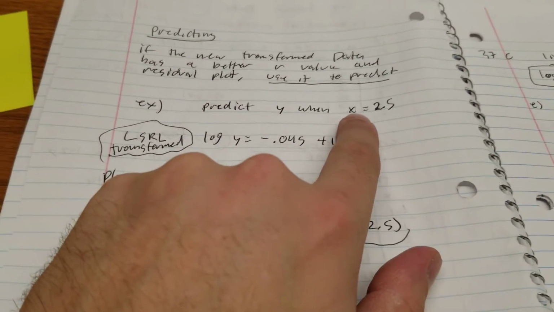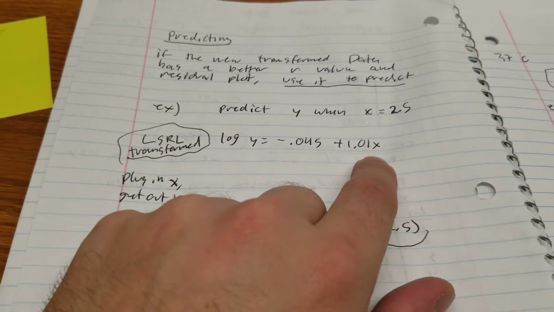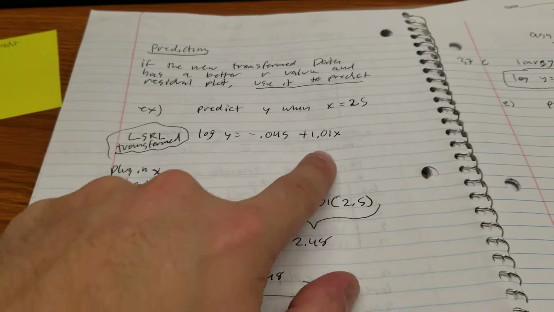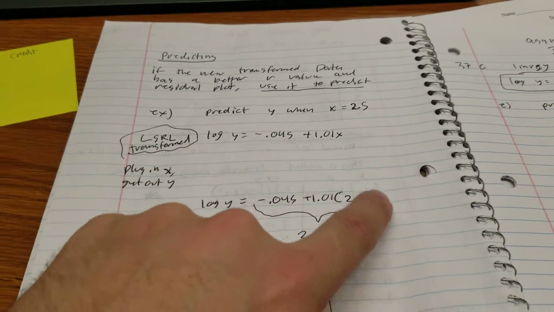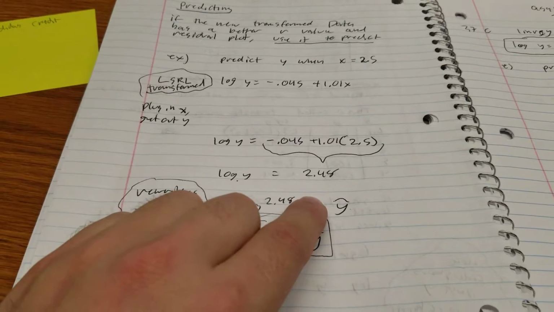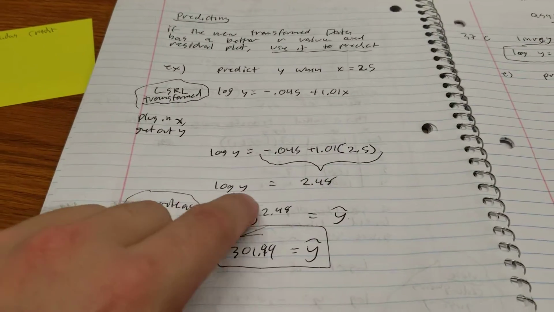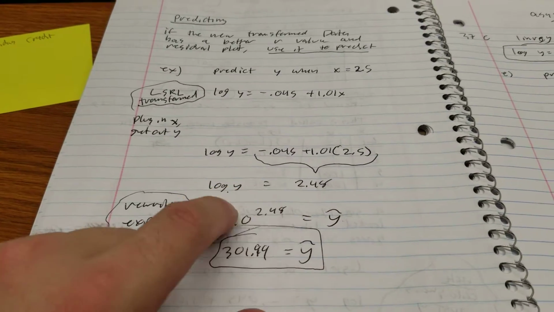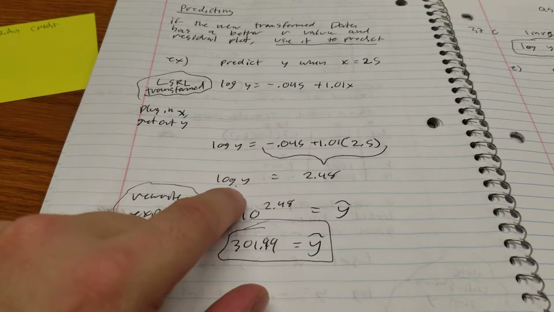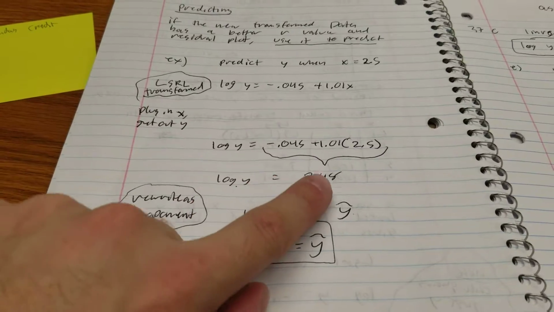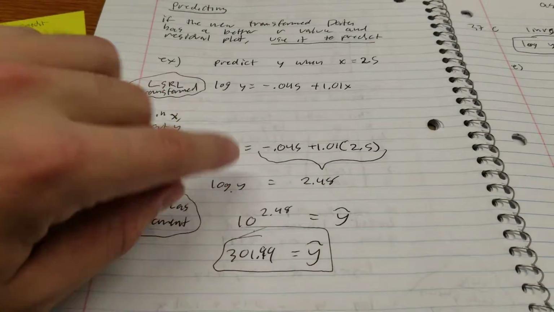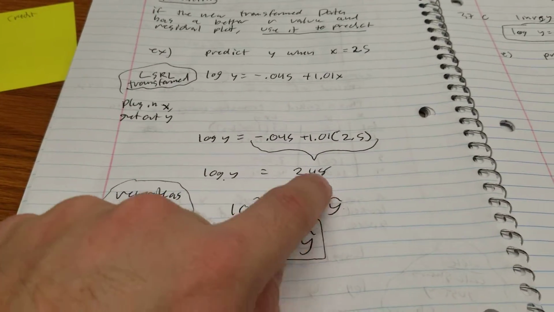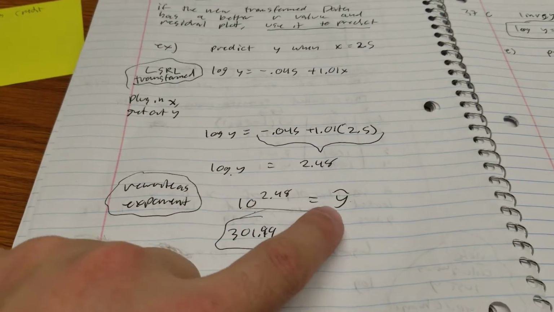So what you do is you put in a value for x. I put in 2.5. So you can see x is now 2.5. Put that whole spot into my calculator. And I have log y equals 2.48. Now I need to get y equals, which means rewrite it as an exponent. This is log base 10 of y equals 2.48. You're going to have to rewrite it as an exponent. So if you remember, that's 10 to the power of 2.48 equals y. 10 to the power of 2.48 equals y.